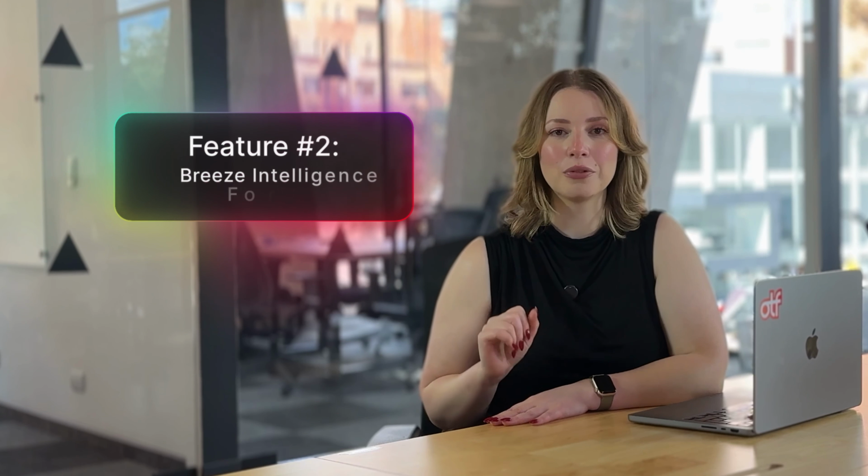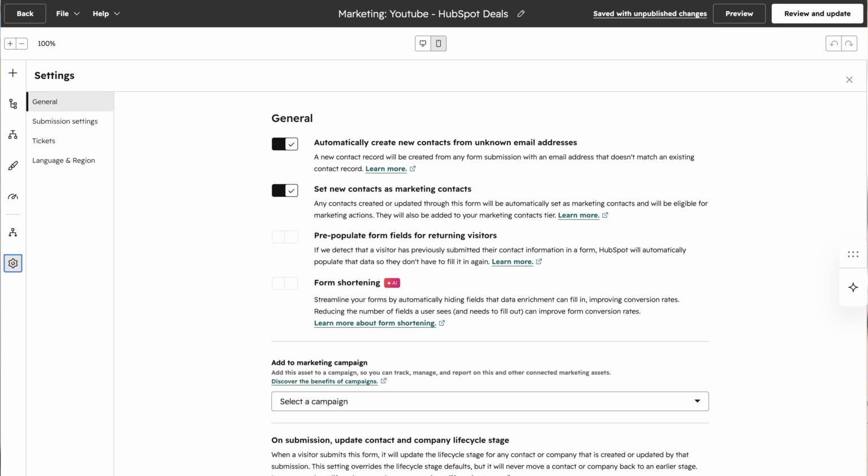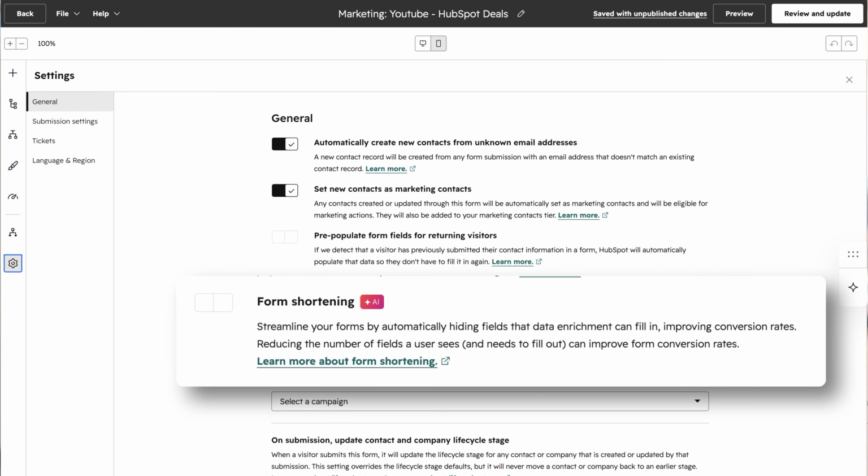Now, that is powerful just on its own, but the next feature is where things get really, really interesting. This one is the most powerful new feature in HubSpot, but it is a paid add-on called Breeze Intelligence. And form shortening, this is the fight that it solves. Marketing, they want shorter forms for more conversions. Sales wants longer forms for qualification. Breeze Intelligence gives you both at the same time.